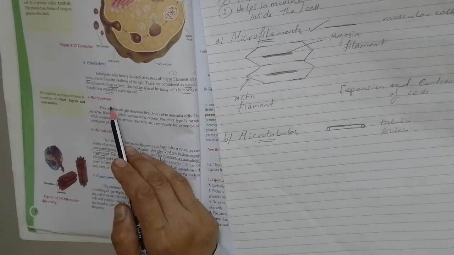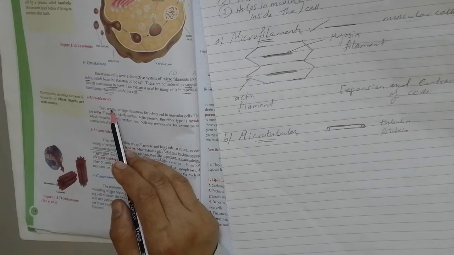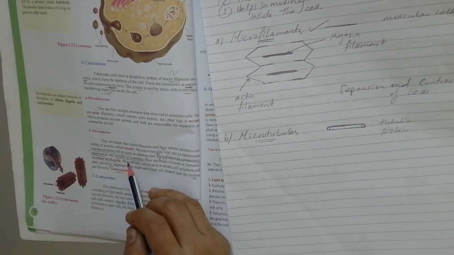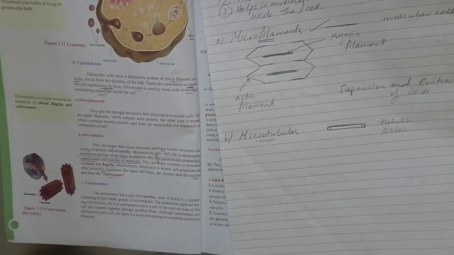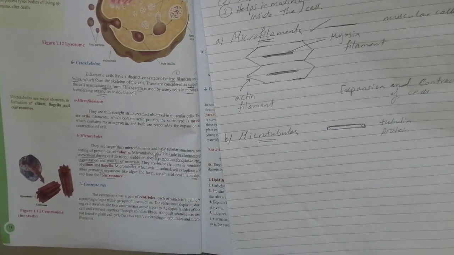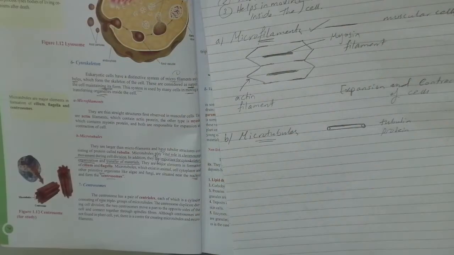Microfilaments are responsible for expansion and contraction of cells, while microtubules play a vital role in chromosome movement during cell division, and they have an important role in cytoskeleton organization and transfer of materials. Also, they are major elements in the formation of cilia, flagella, and centrosome.